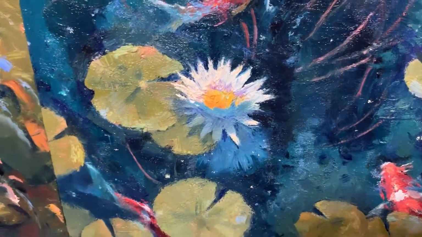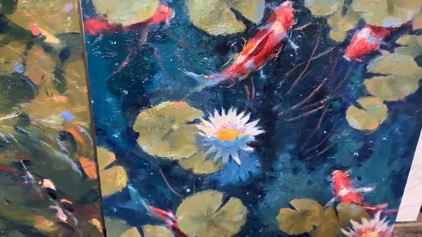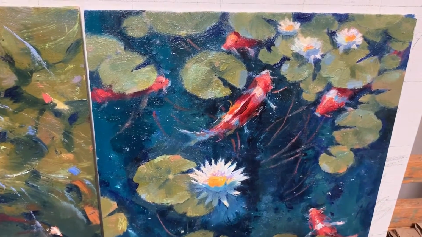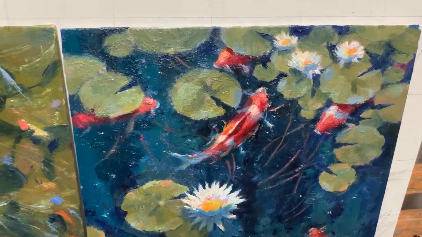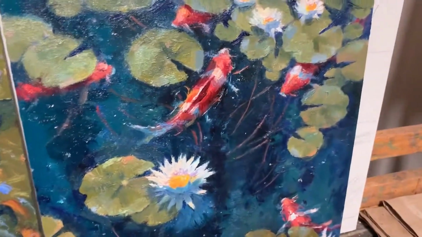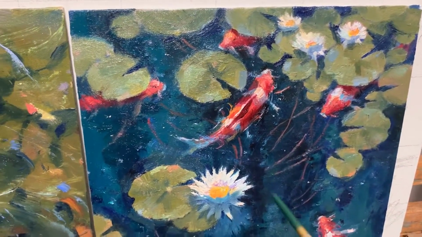Here's another one that I'm doing a larger commission of. This was the study that I did. It's a 12 by 12 study of lily pads and koi. I'm going to have to go a little bit on the angle to keep some of the reflection off. But this one here, there's not a lot going below the surface.